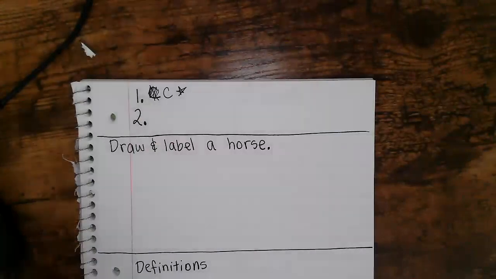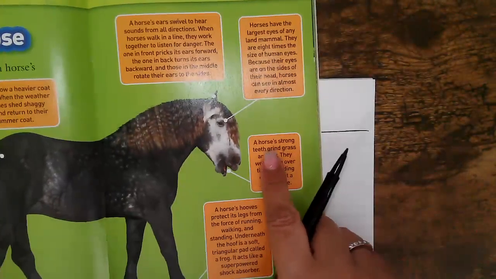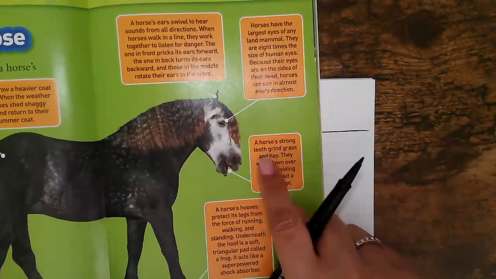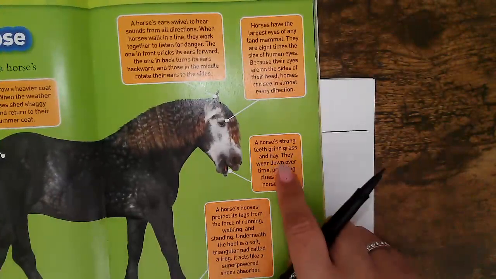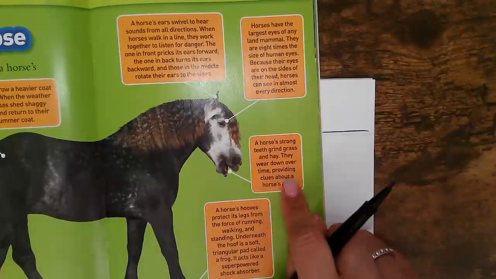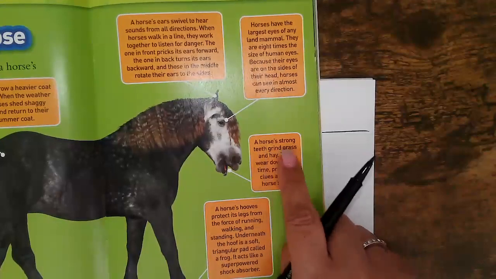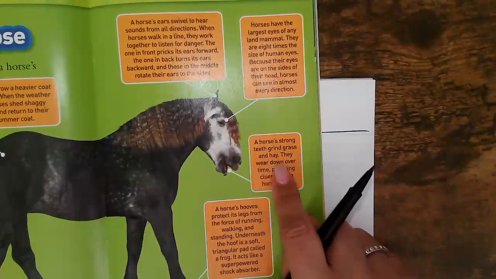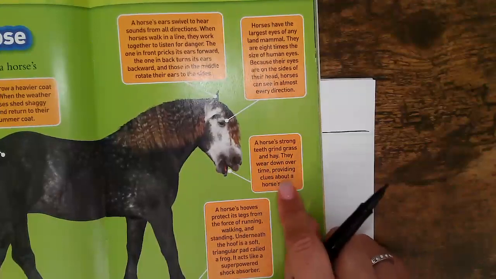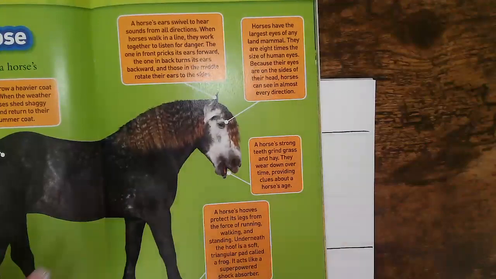it's about the couple of sentences on the teeth. So let's read this. A horse's strong teeth grind grass and hay. They wear down over time, providing clues about a horse's age. I'm going to read that again. A horse's strong teeth grind grass and hay. They wear down over time, providing clues about a horse's age.